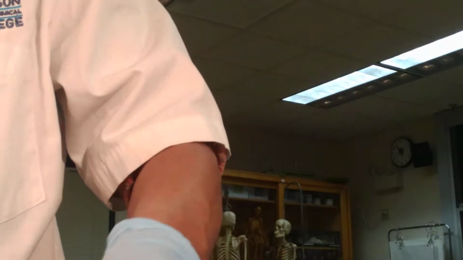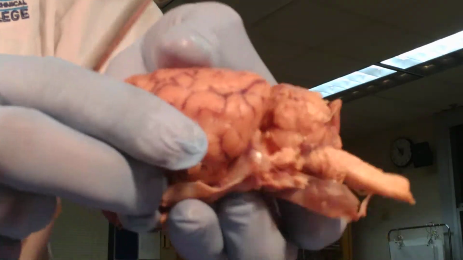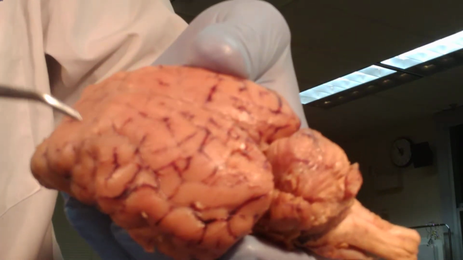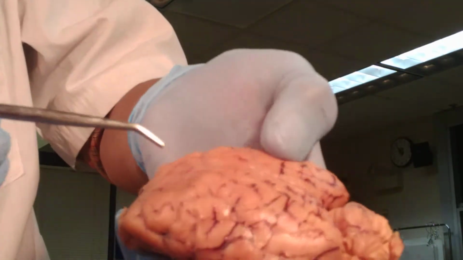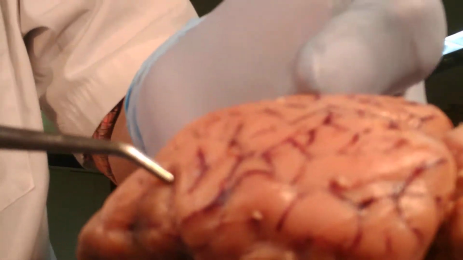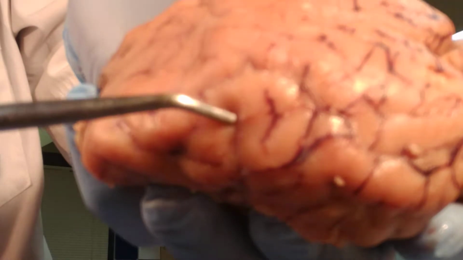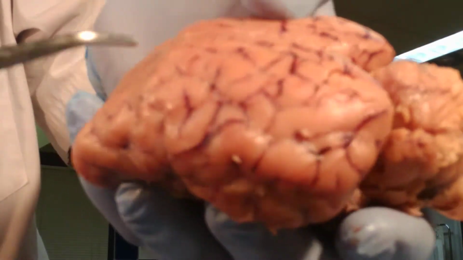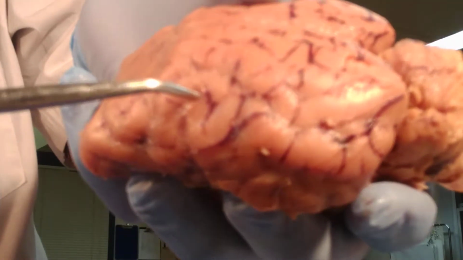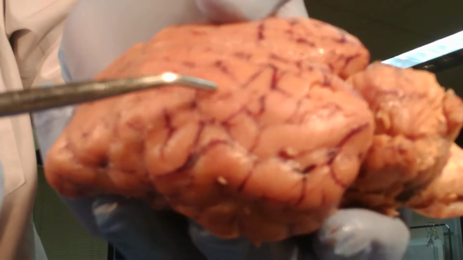The brain, as you notice, is thrown into folds here. I'm going to use this one to show you. Ups and downs, these are the gyri and these are the sulci. So when you see this sunken area, these are the sulci. And these are the gyri here. This is one of them, that's the second one, that's the third one.